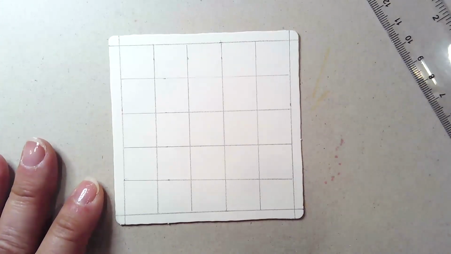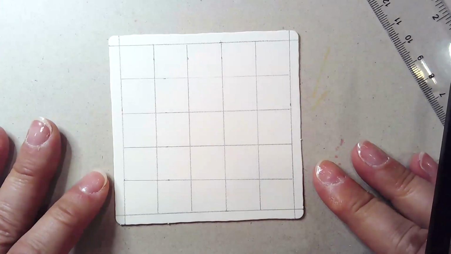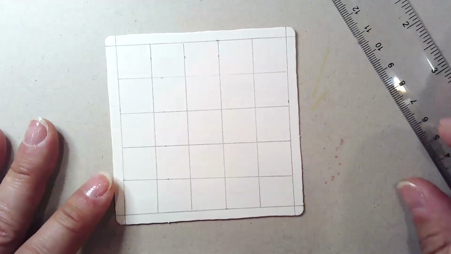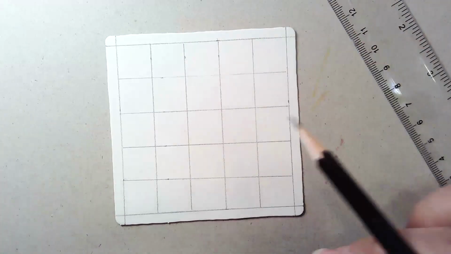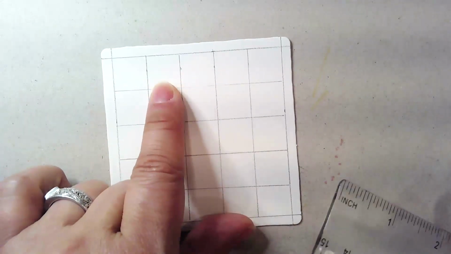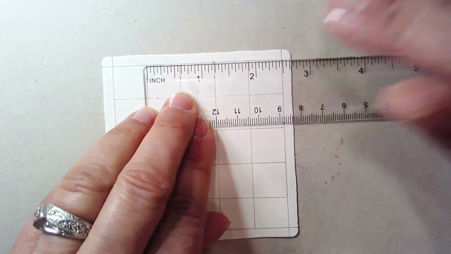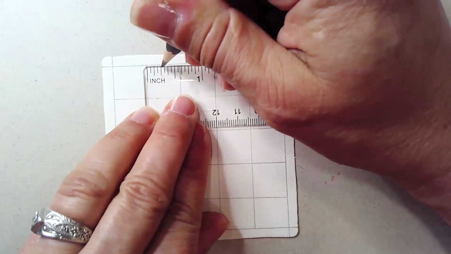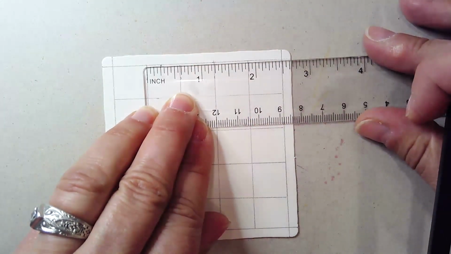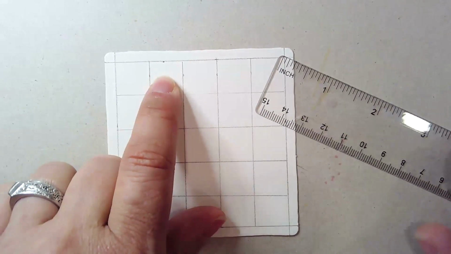Okay, so we have these now 25 blocks to create, or patches, I guess, to create our block. Starting at the top row, we're going to start in that second box from the left, and add a little dot or hash on the top line at 1/4 of an inch.